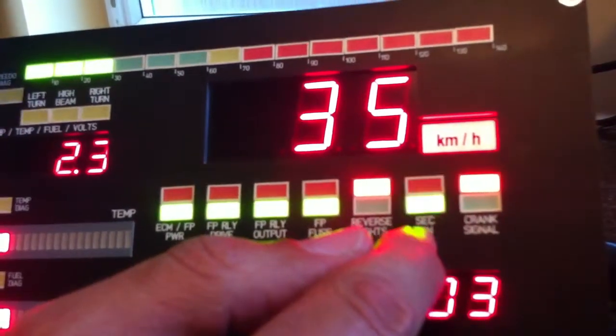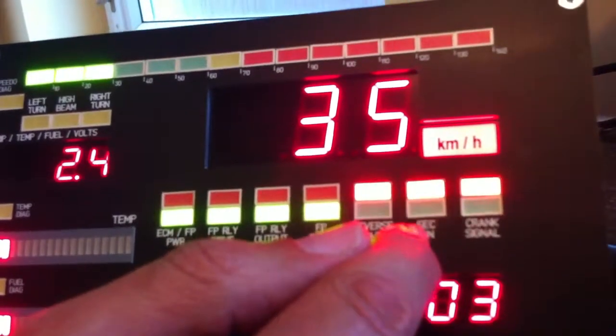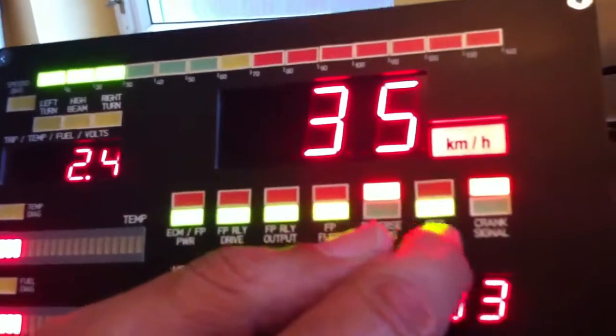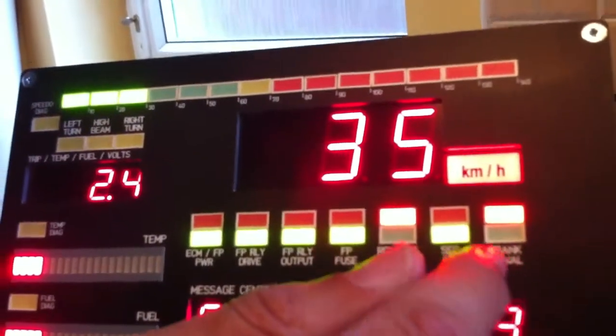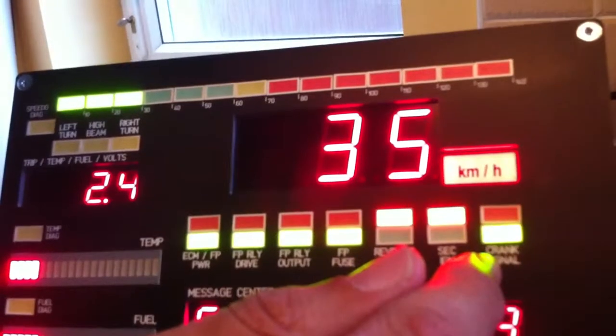Sorry, that's the wrong switch. This one is secondary ignition power. When secondary ignition power is on, it goes green. When the engine is being cranked, the crank signal is switched on and the secondary ignition power is switched off.